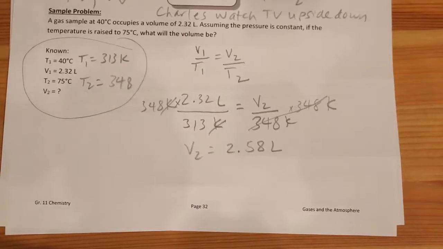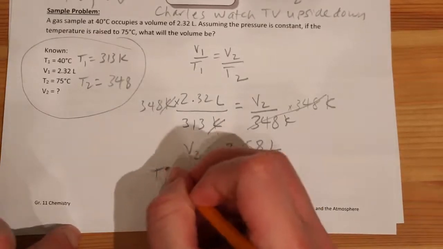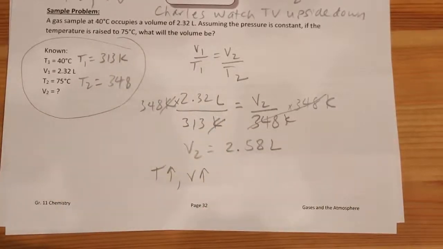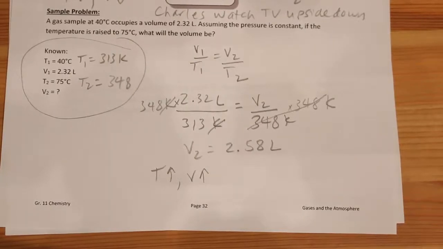Does this answer make sense? So the initial temperature was 40 degrees and the final temperature was 75 degrees. Temperature has increased, so we would expect volume to increase as well. And our volume did. It increased from 2.32 liters to 2.58 liters.